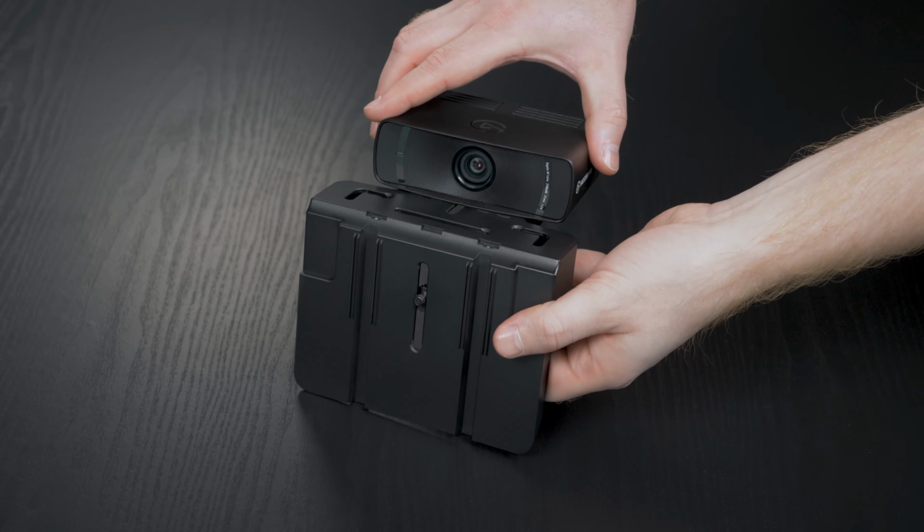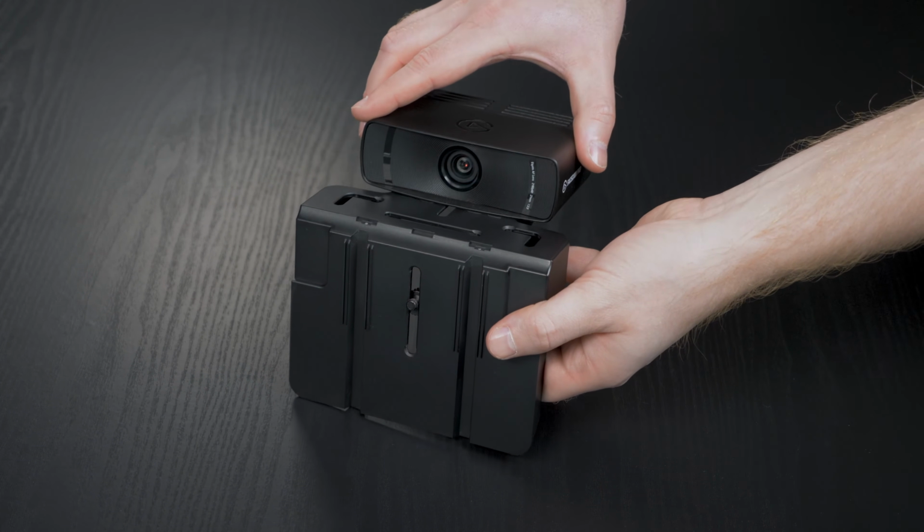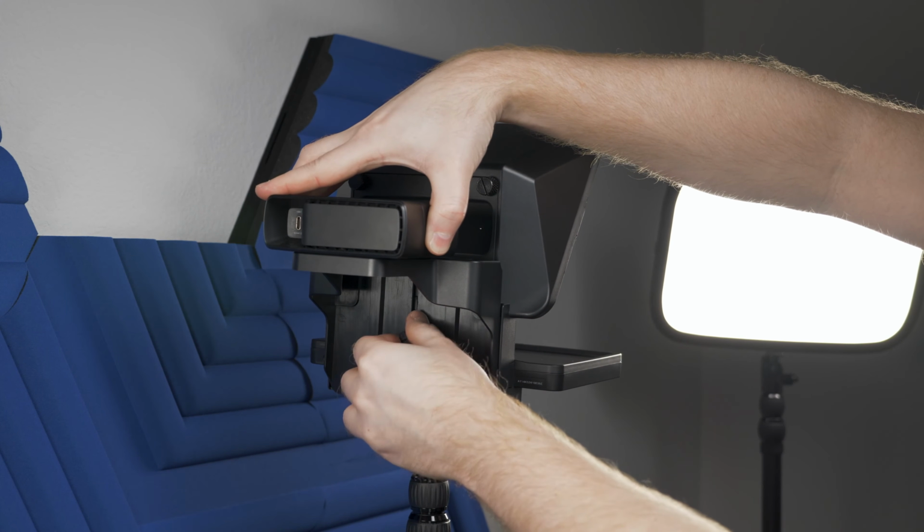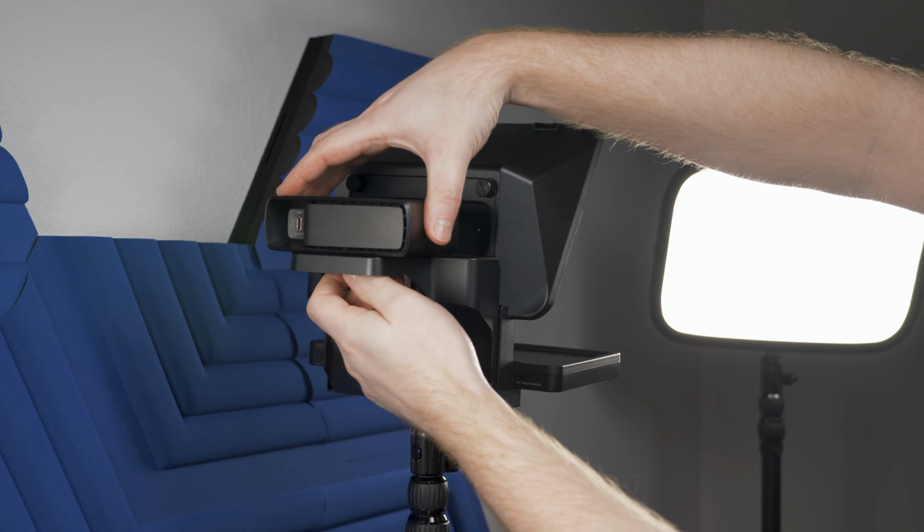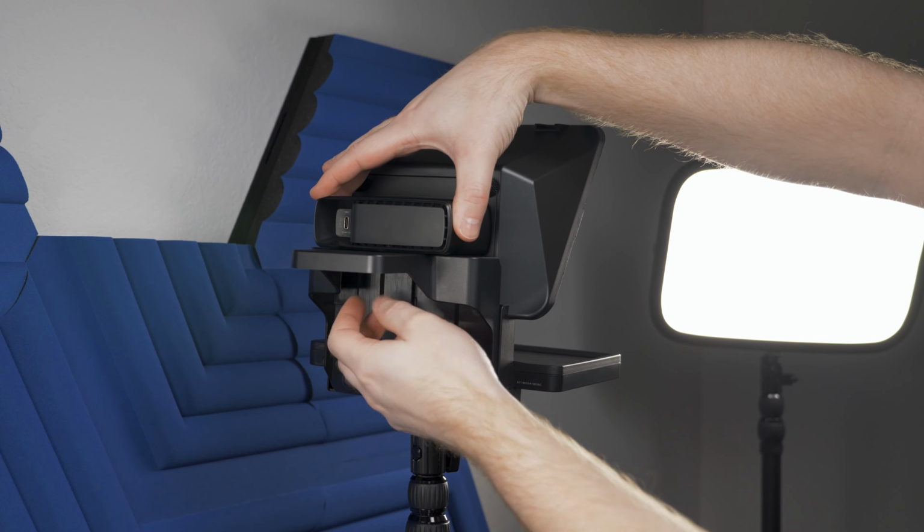Now, if you have an Elgato Facecam Pro, we actually include a third backplate specifically meant for that webcam, where again, you would just install that backplate, then mount your Facecam Pro onto the camera bracket, align it to seat into that backplate, and then you'll just tighten everything up.